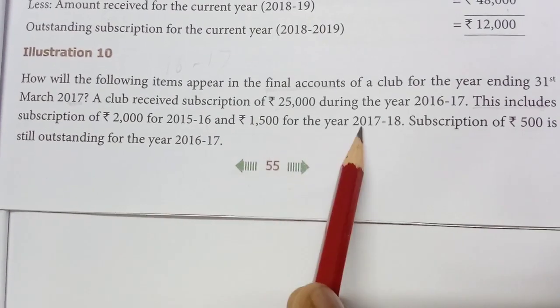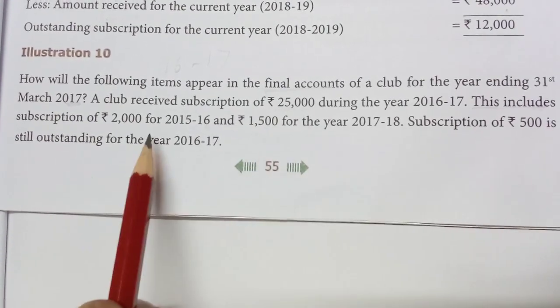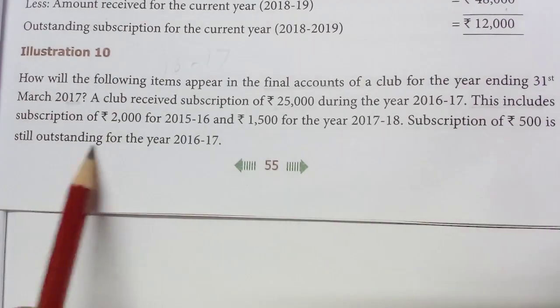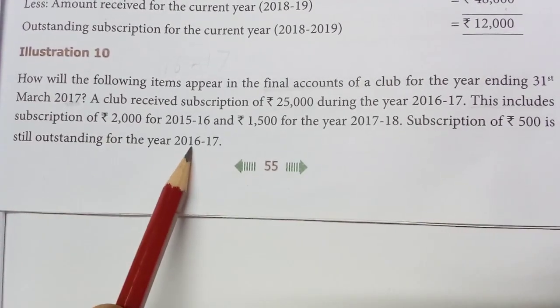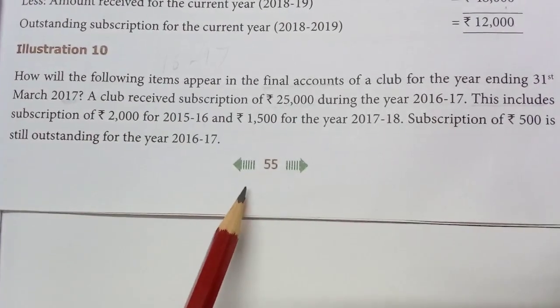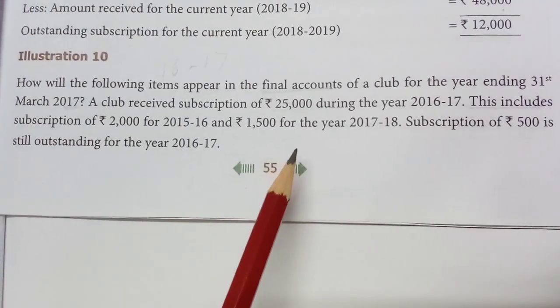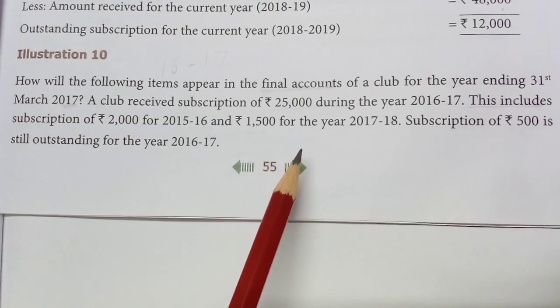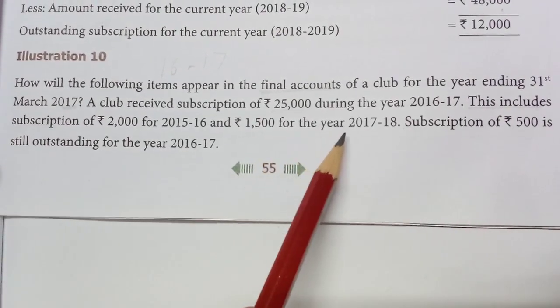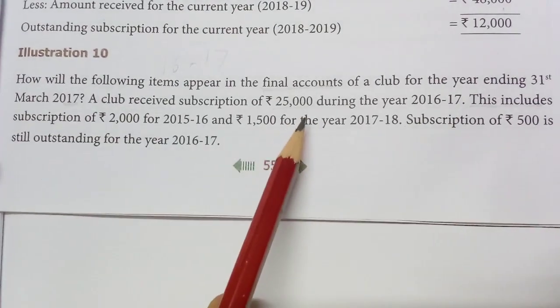Then 1,500 for 17-18, next year, that also should be deducted. Then subscription of 500 is still outstanding for the year 16-17, which is the current year, so this should be added. I think you might have understood this one. Shall I do and show this one? Just I will show, students.